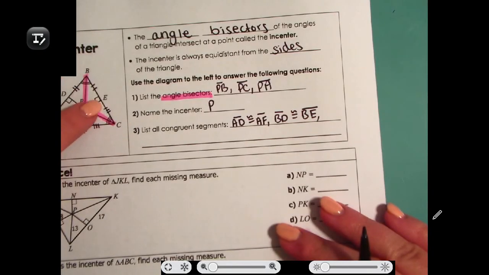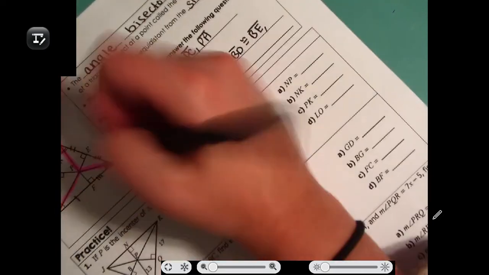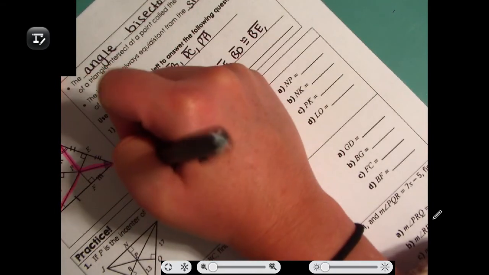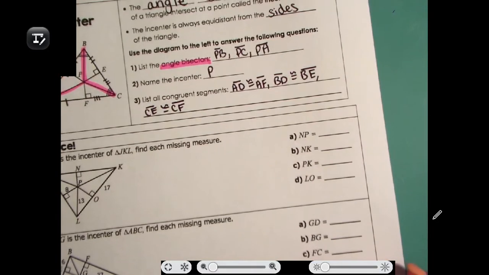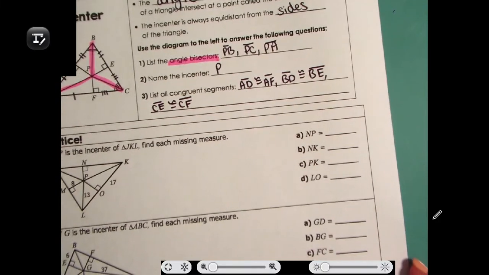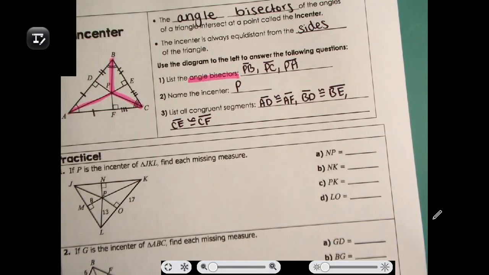And then EC is congruent to FC. And that was one of the things that we said was congruent.